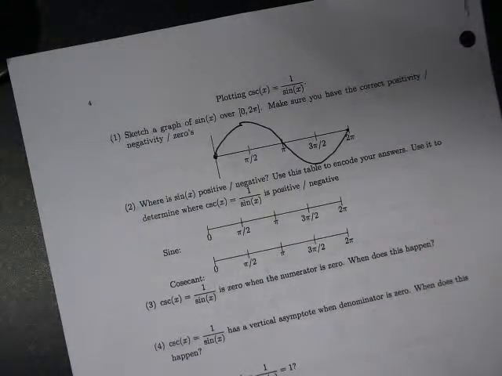And cosecant is 1 over sine. Let's start by figuring out where it's positive or negative. Positive, still positive, negative, and still negative.